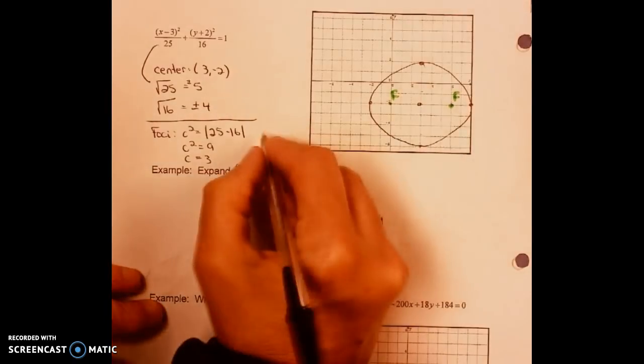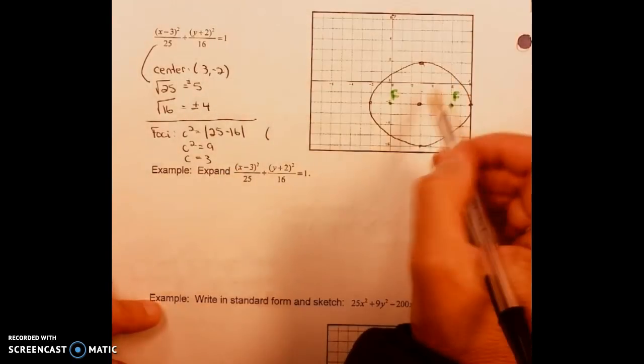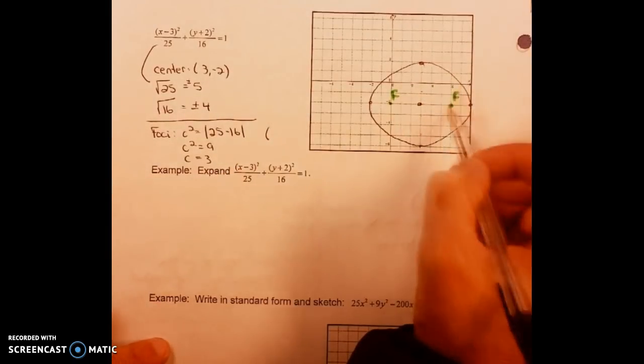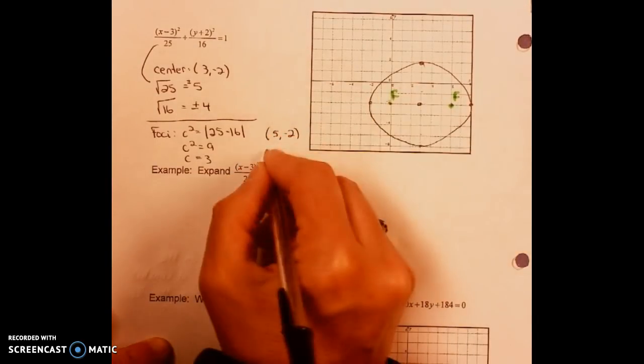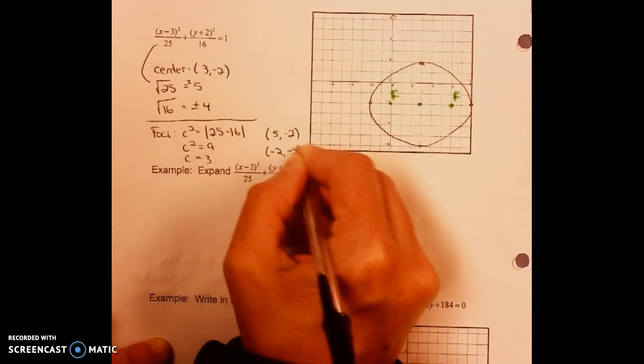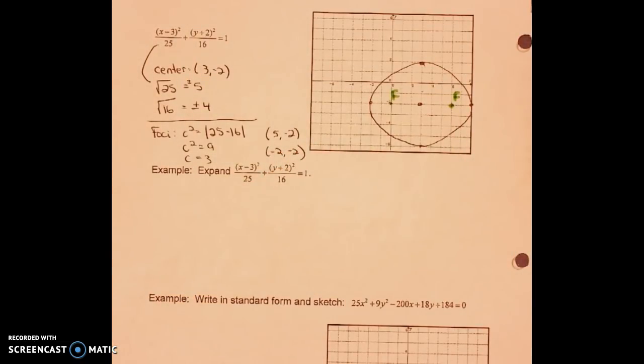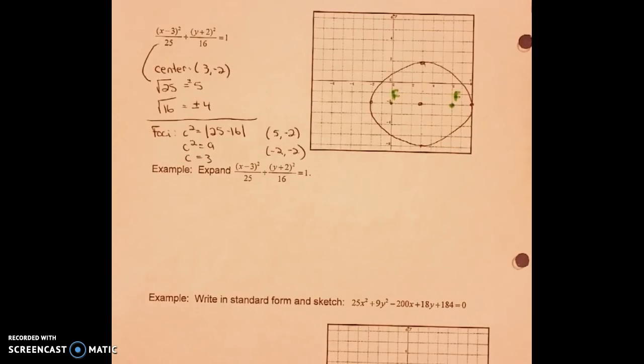And let's go ahead and figure out what those points are. So I'm going all the way out to 5, negative 2. And in this case, I'm going back to negative 2, comma, negative 2. Okay, now this one is where we kind of hinted at the front.